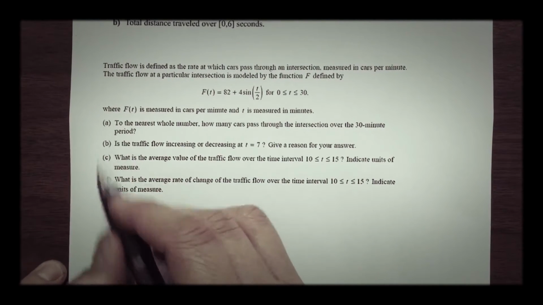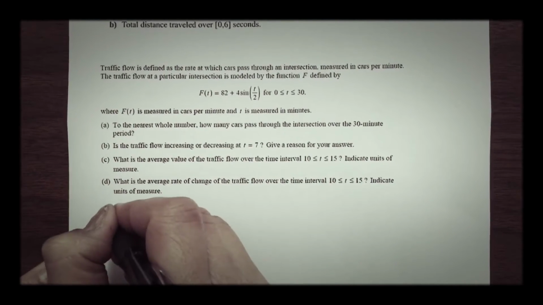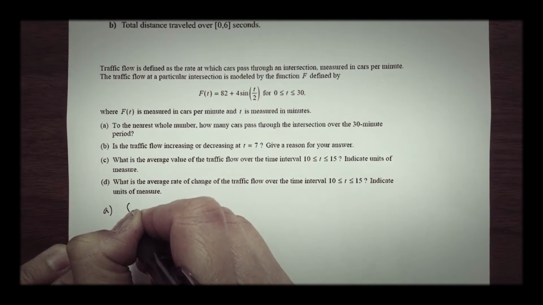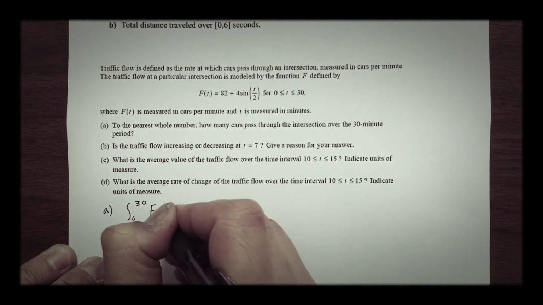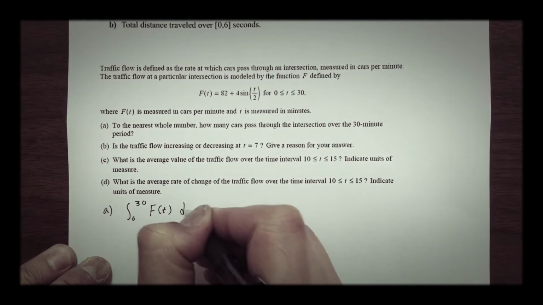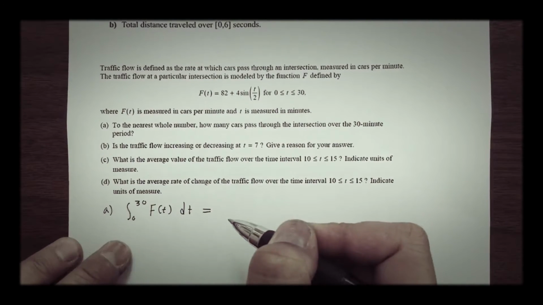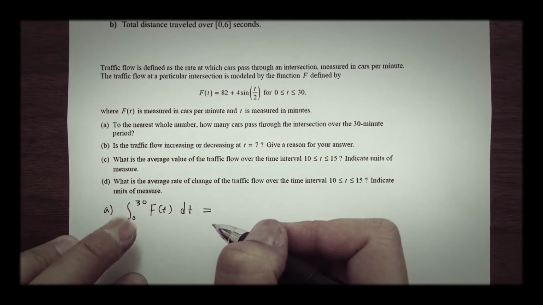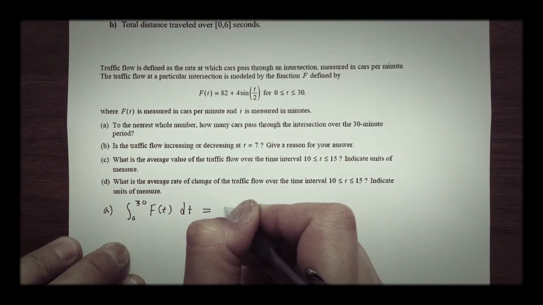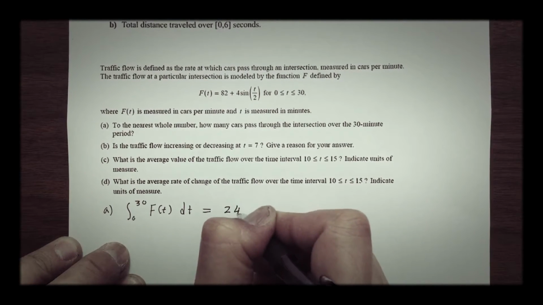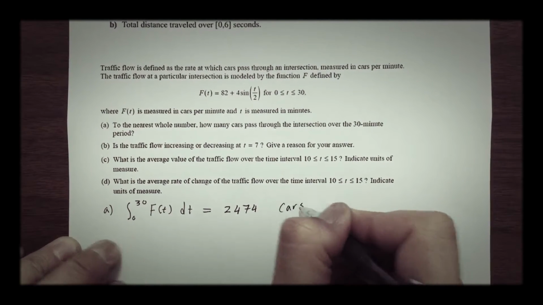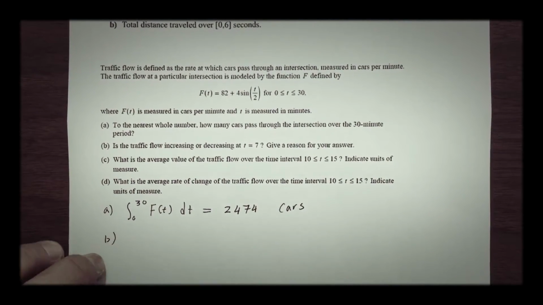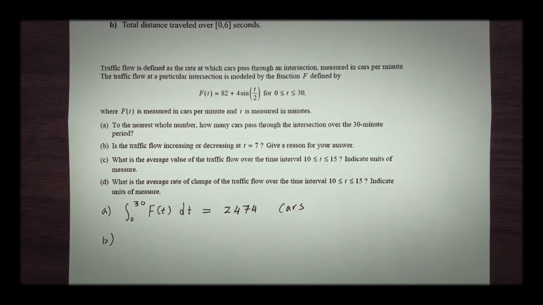Okay, so we answered question 1 already, and I'm just going to write it again for you. This is the integral from 0 to 30. This tells us the total amount of traffic that passed through the intersection in the first 30 minutes, and that came out to be 2,474 cars.